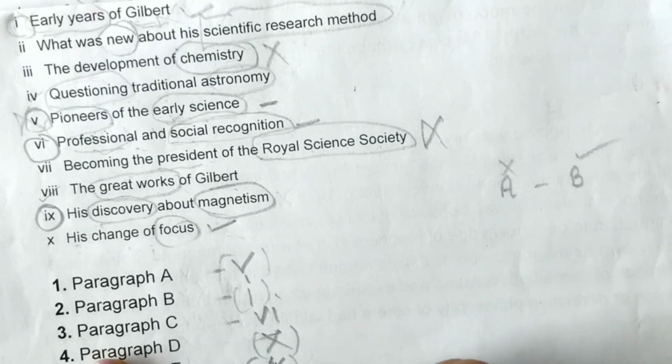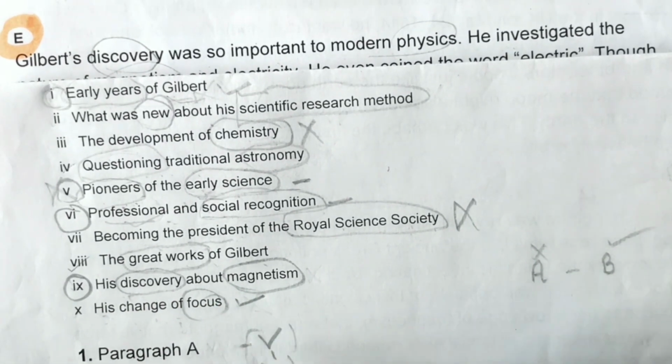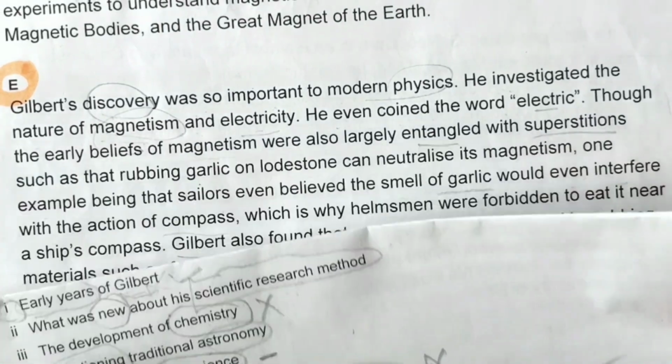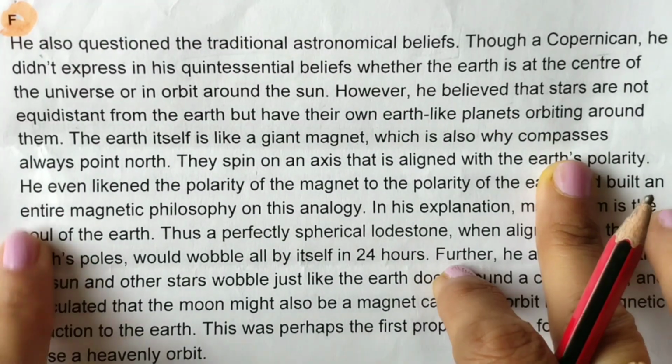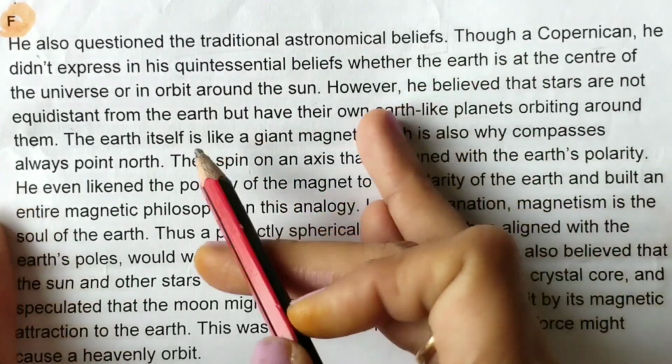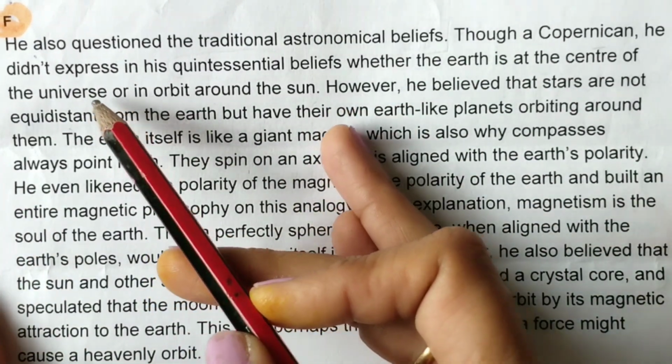Okay, 9 number we have selected for this. So this also we have done. Now this also we have done. Now next paragraph. Please do practice with me, that's more important. Although it is easier, yes, you should understand the reading strategy.